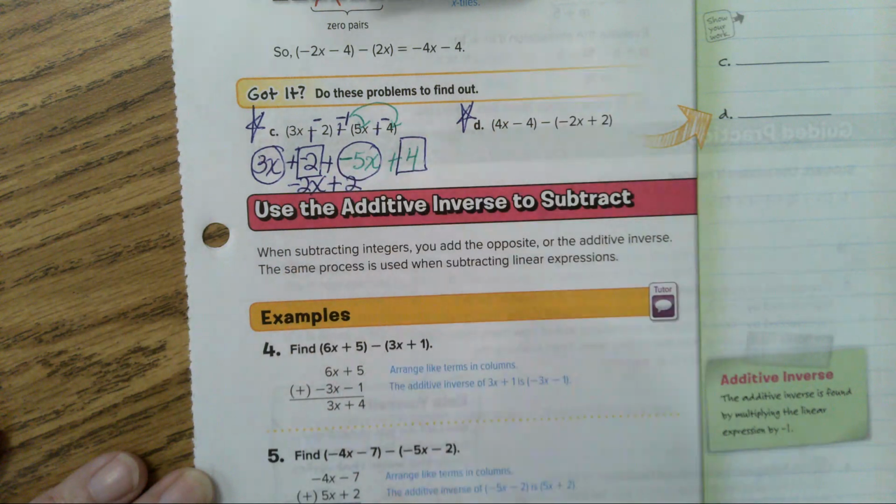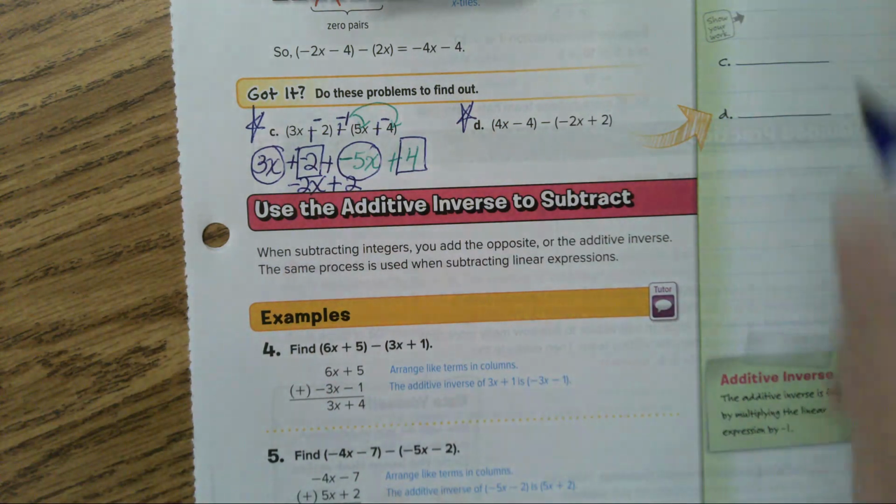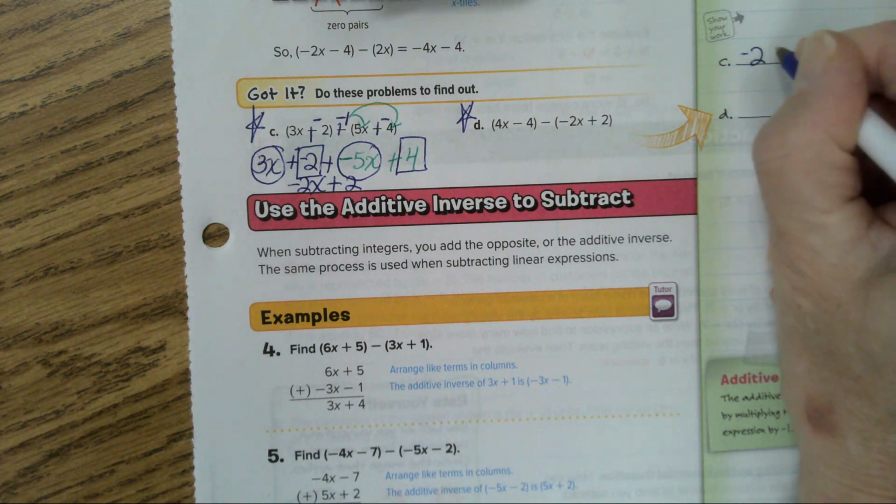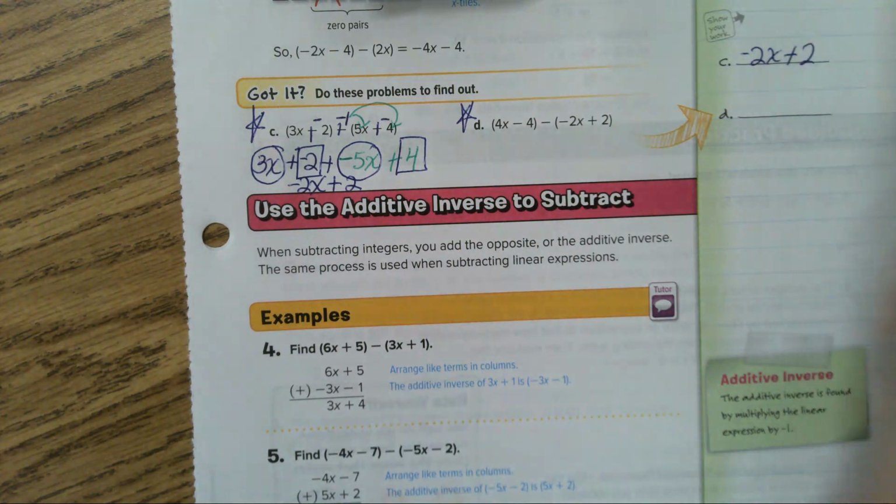So you end up with negative 2x plus 2. Any questions? Yes? So you're just trying to simplify it, so you're not trying to solve it or anything? Right, you can't solve an expression because it doesn't have equal signs. Later on, we'll go back to solving equations. But these are just expressions, all right? We're just simplifying an expression.